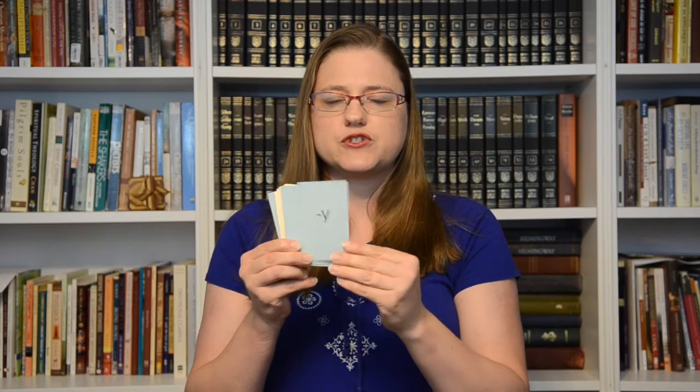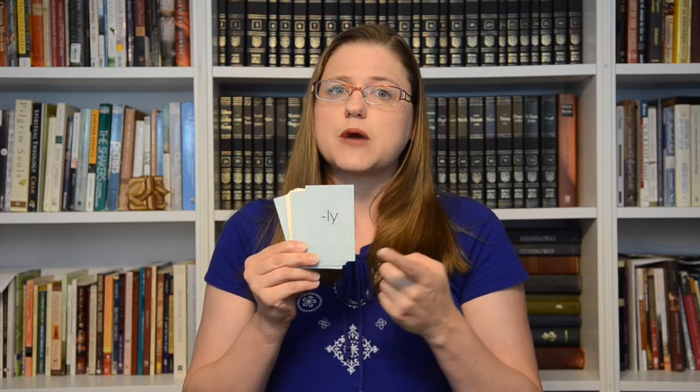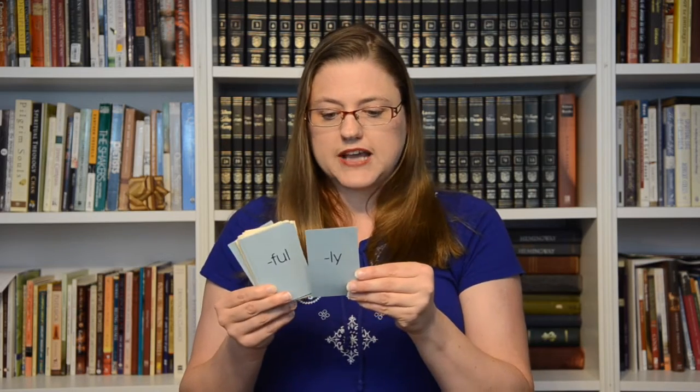So we'll do suffix Y. This is Y at the end of a word, and it makes the word an adjective. So I'll sign ADJ for students so that they know that it's an adjective. Then suffix LY often is an adverb, but it can be an adjective. But with younger students, I will often teach them that we use this to spot adverbs if you're beginning to teach grammar, because lots of adverbs end in ly. So words like slowly or sweetly.